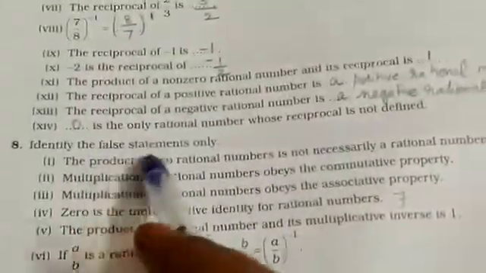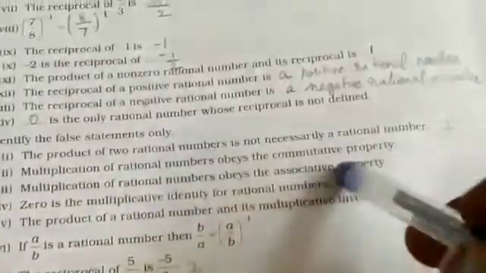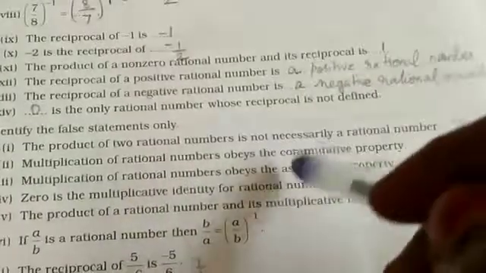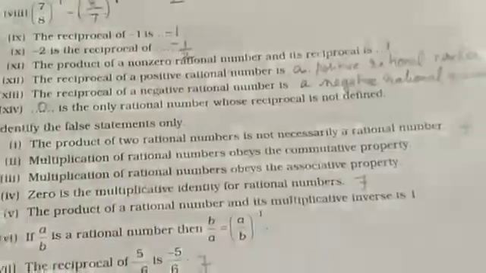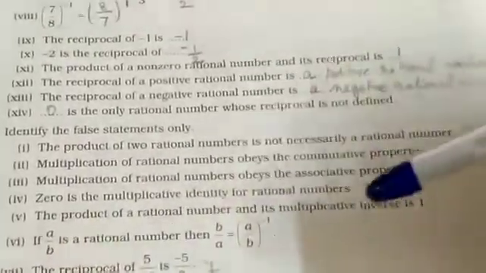The next one, identify the false statement only. The product of two rational numbers is not necessarily a rational number. Not necessarily means it's a false statement. Multiplication of rational numbers obeys the commutative property. Yes, it is true. The third one is also true, because it obeys the associative property also. Zero is the multiplicative identity for rational numbers. No, 1 is the multiplicative identity for rational numbers. So this is a false statement.